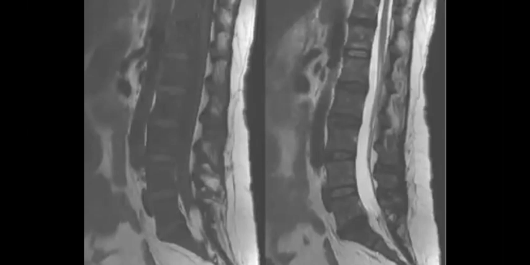Diffuse low signal intensity in the bone marrow. Yes. You compared it, Marwa, to the adjacent disc. So when it is lower than the adjacent disc, this means that it is pathological, right? So bone marrow infiltration, and the signal intensity of the bone marrow less than the disc.